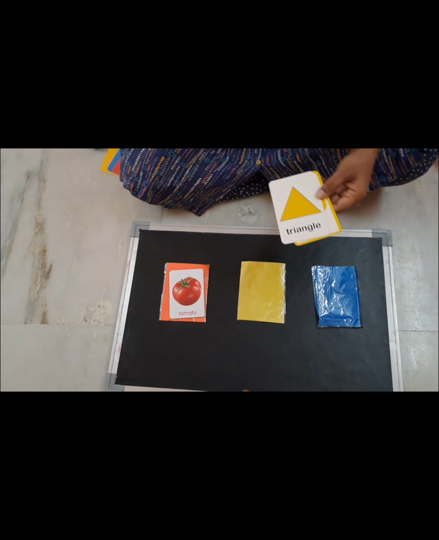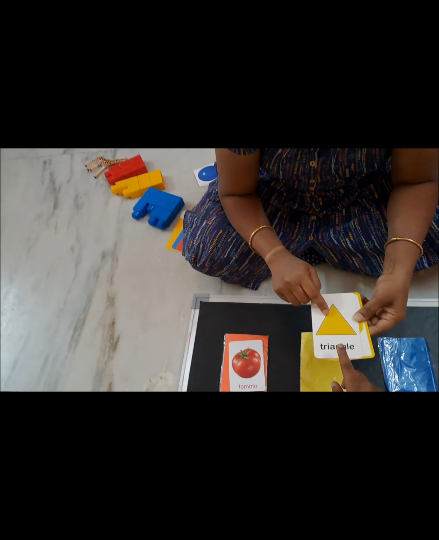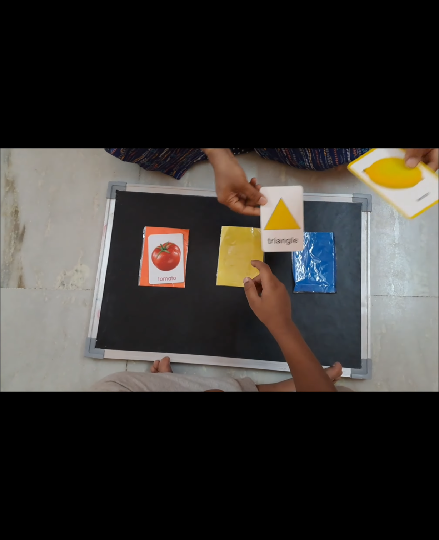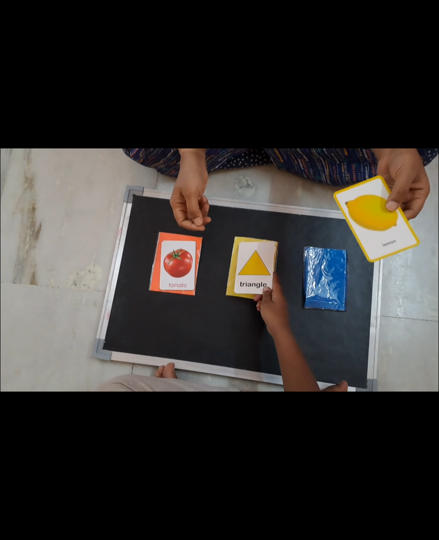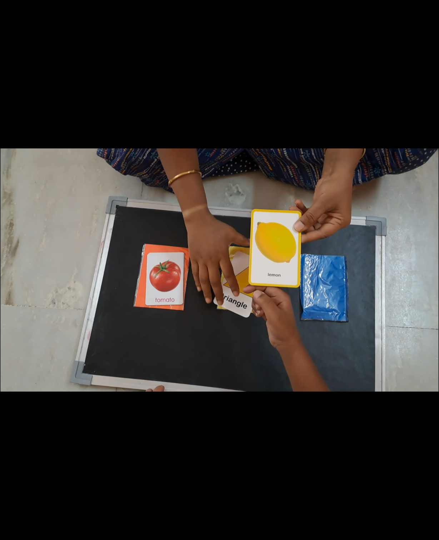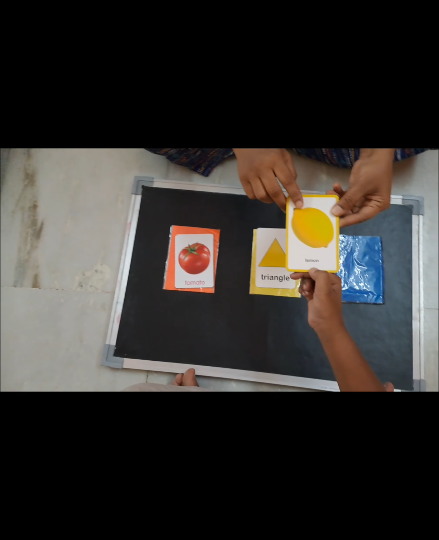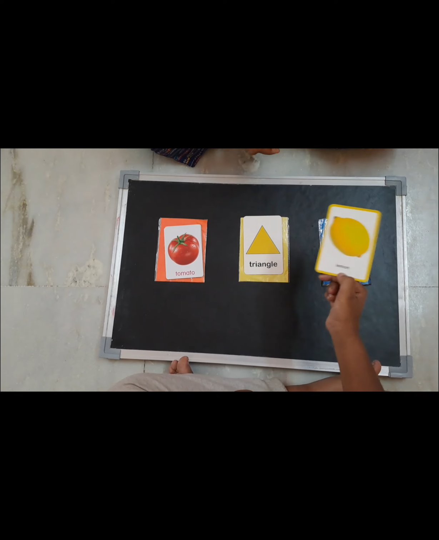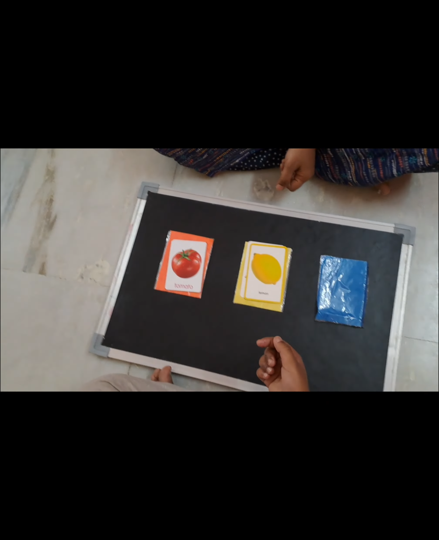What is this now? Yellow triangle. Match it with yellow color. And what is this? Yellow lemon. Yellow lemon. Match it with yellow. Where is yellow? Very good.